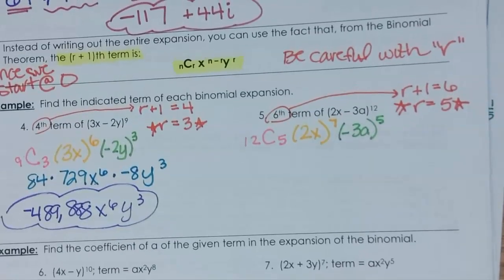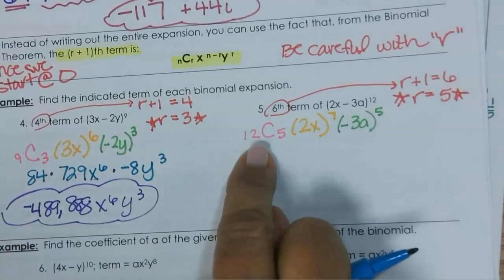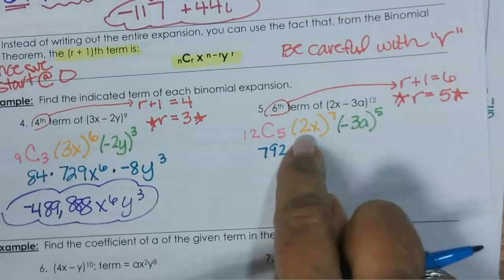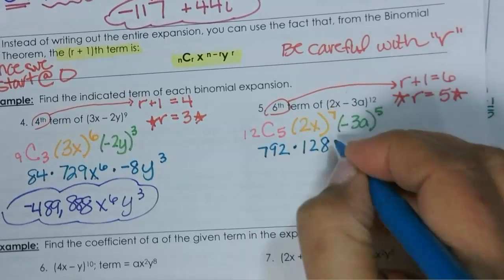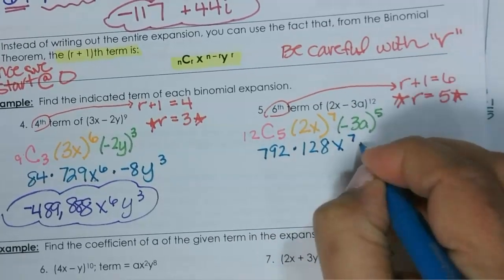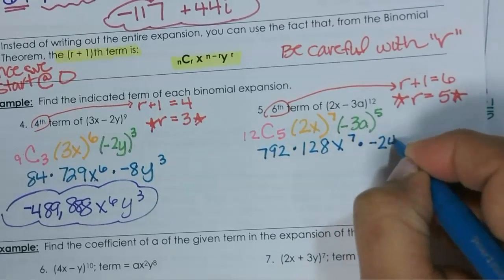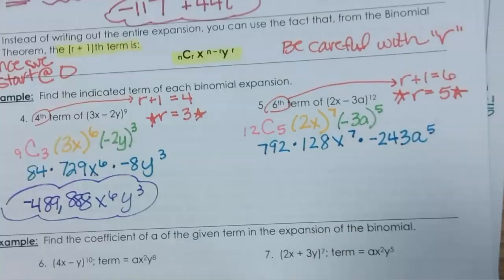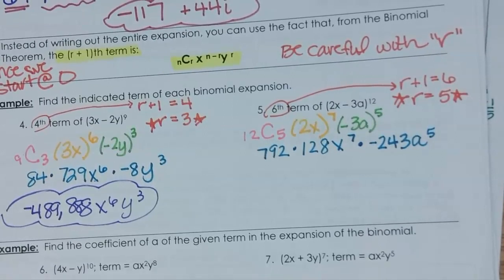And then I can evaluate each of these. So again, if in the calculator you evaluate 12c5, we get 792. 2 to the 7th is 128, and then x to the 7th. Negative 3 to the 5th is negative 243, and then we have a to the 5th. And then we would just need to multiply these pieces together.